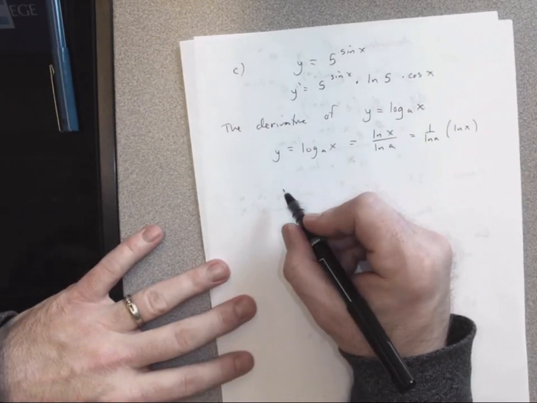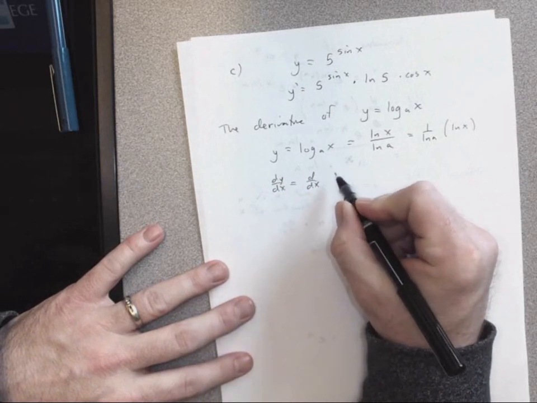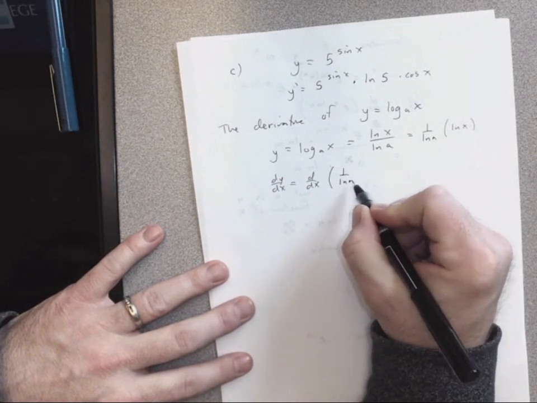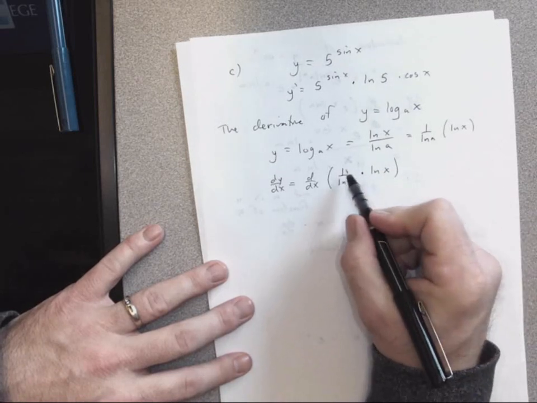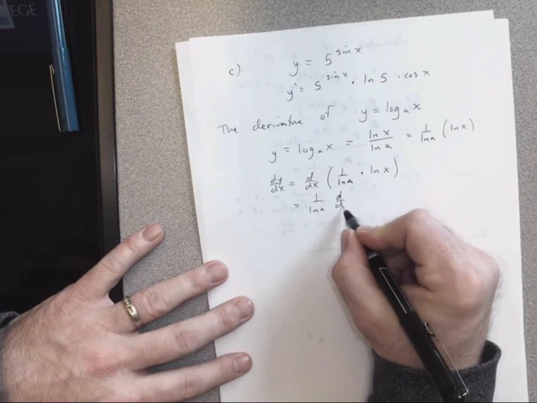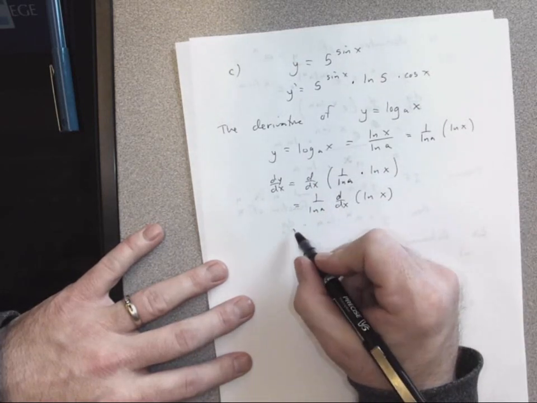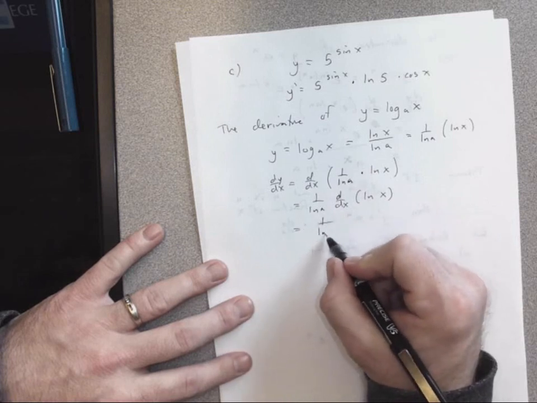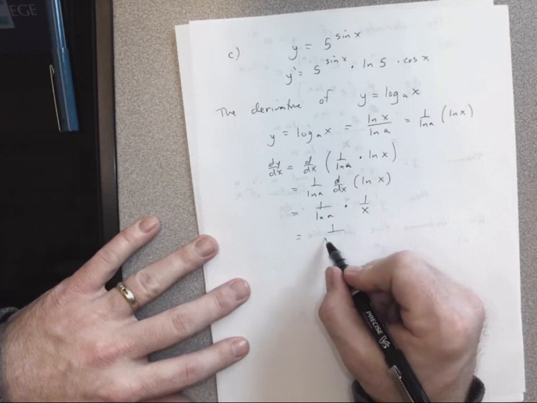So when I take the derivative of this, dy/dx is going to be the derivative with respect to x of 1 over the natural log of a, multiplied by the natural log of x. Since this is a constant, you can just pull out that constant and then take the derivative with respect to x of the natural log of x. And the derivative of the natural log of x is 1 over x. So this is 1 over natural log of a multiplied by 1 over x. So we usually write this as 1 over x natural log of a.